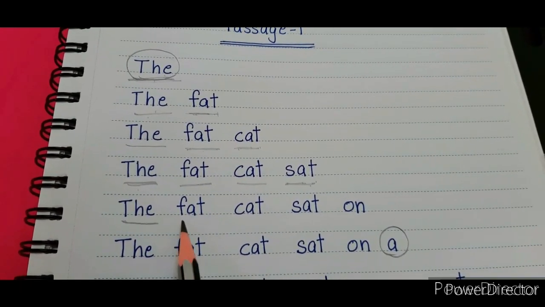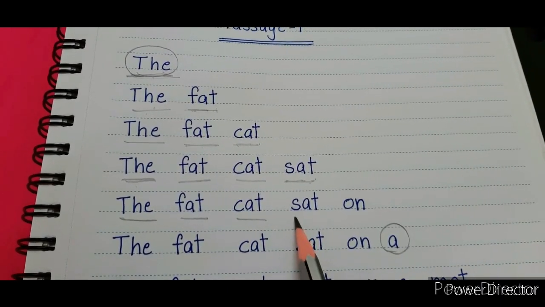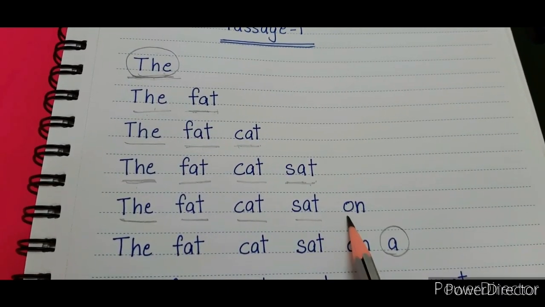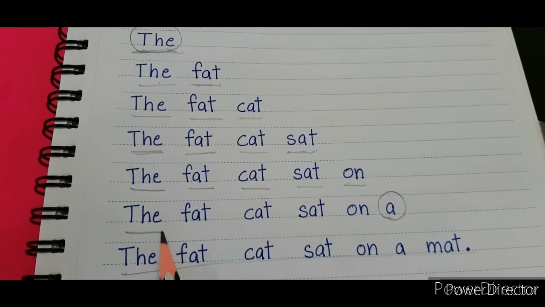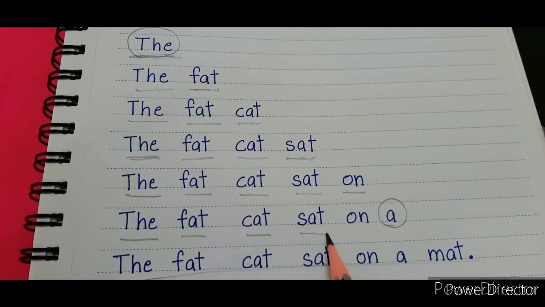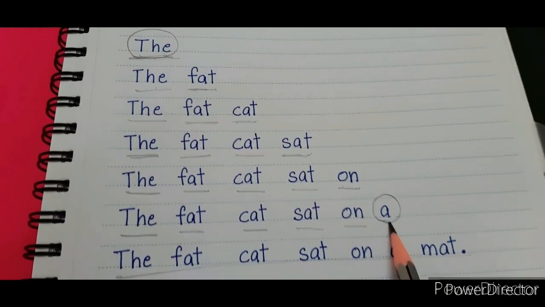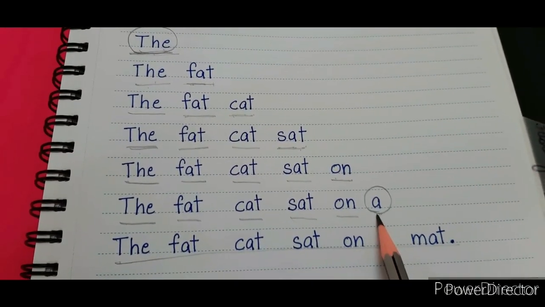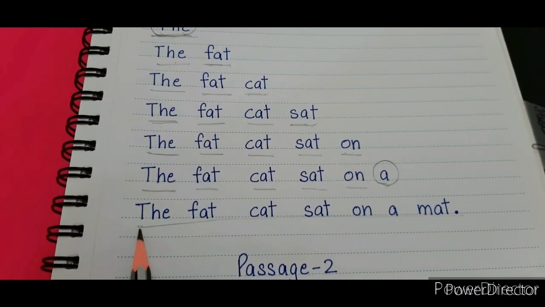The fat cat sat on. The fat cat sat on a. A is a sight word. I have circled it. Okay? हम इसको ऐसे रीड करेंगे.